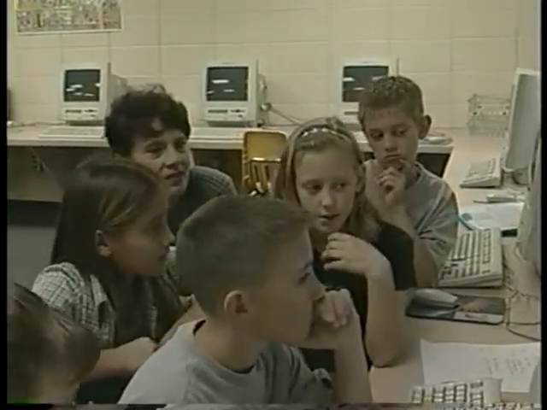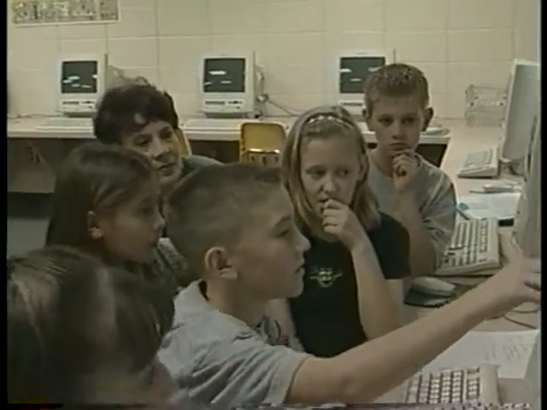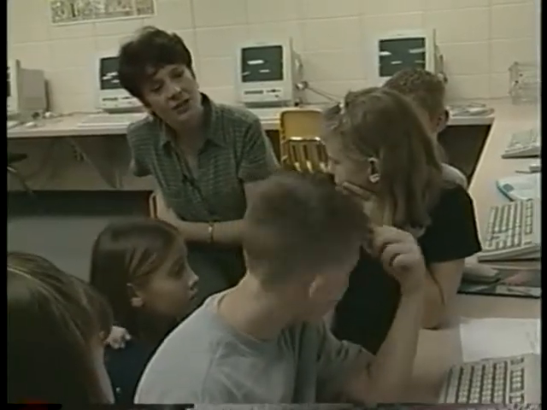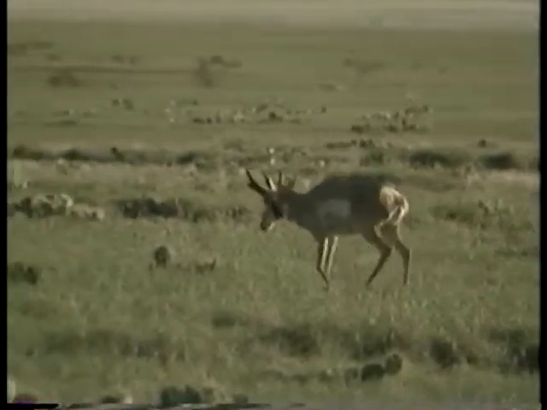I like for them to become involved in policy making, caring about things that are going on in their community and in the state. What do you think that you could do to stop so many deer from being hit? What would be some solutions that you can come up with?